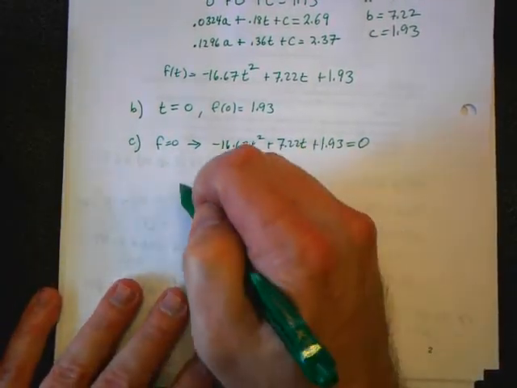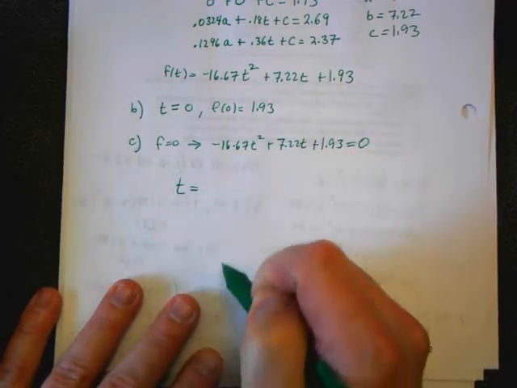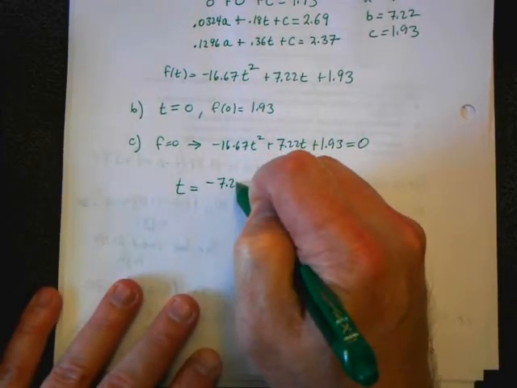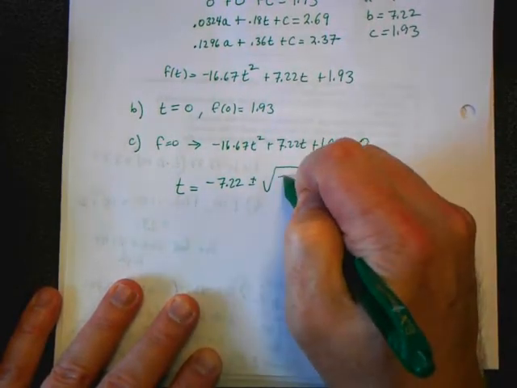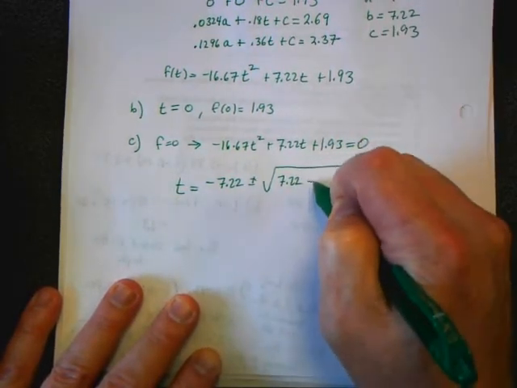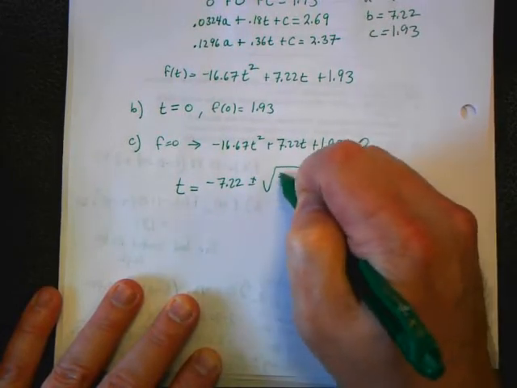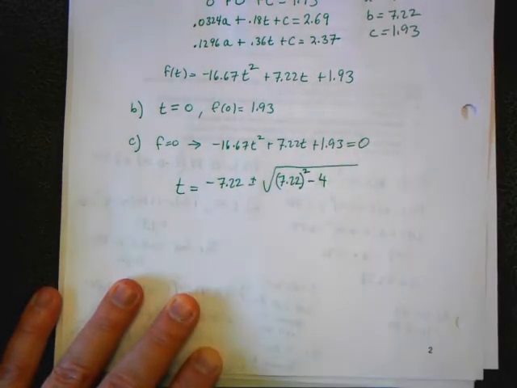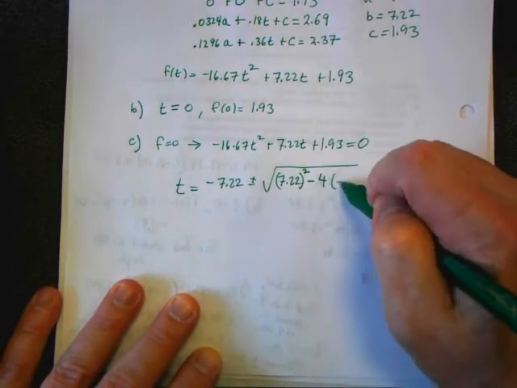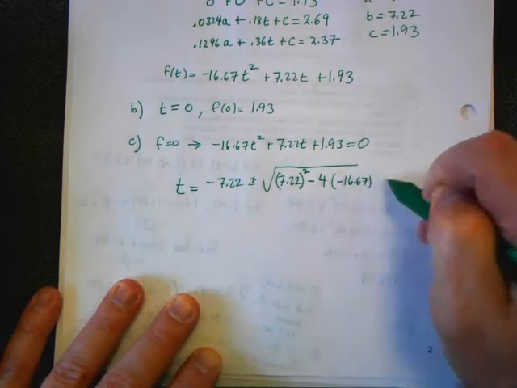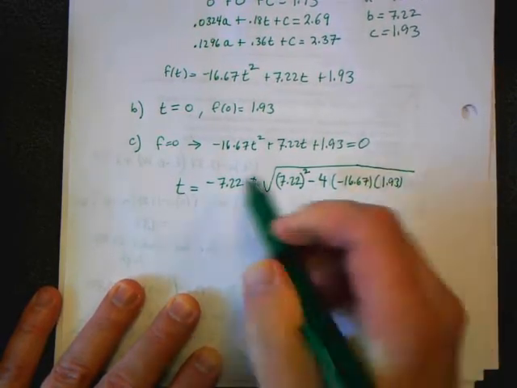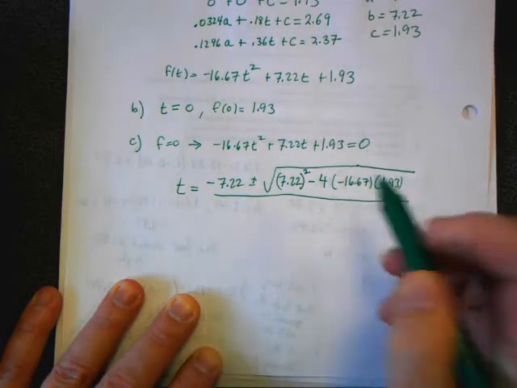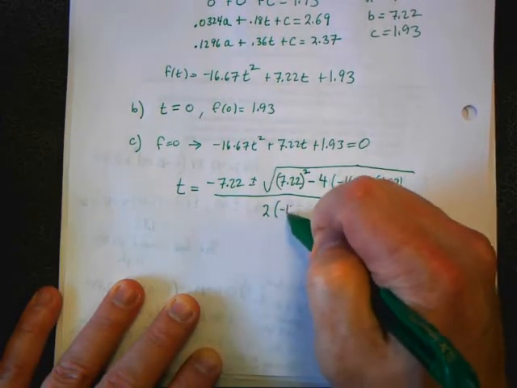We're going to have t equals negative b, that's negative 7.22, plus or minus the square root of b squared, that's 7.22 squared, minus 4 times a, which is negative 16.67, times c, which is 1.93, and all of that gets divided by 2 times negative 16.67.